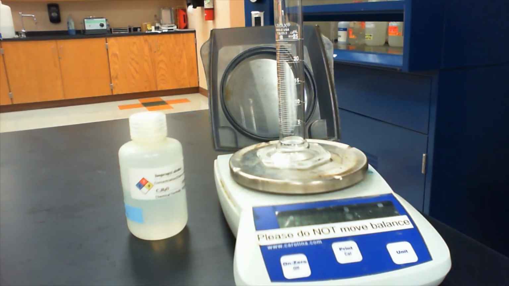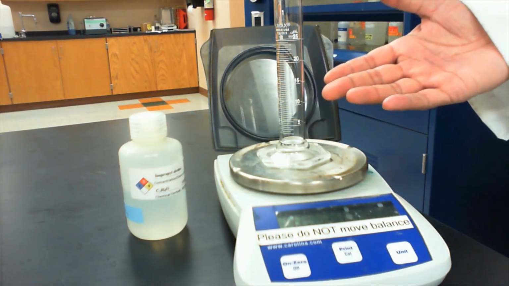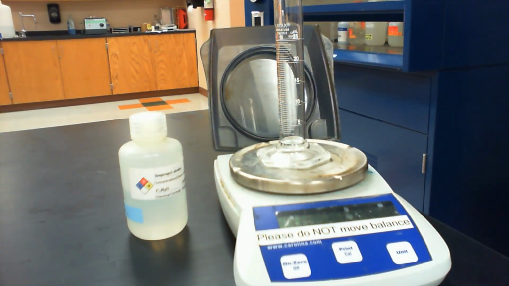So we can then subtract the mass of the empty graduated cylinder to get the mass of each of those three different samples of the rubbing alcohol. We know the volumes that we're going to be measuring in each case. We can divide the mass by the volume to determine the density of each of those.